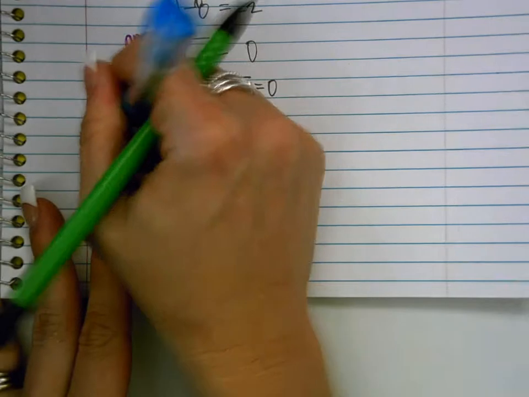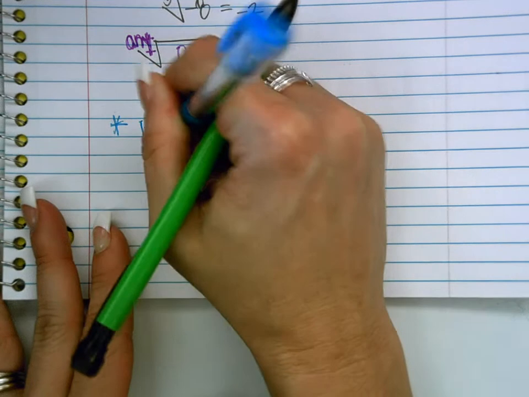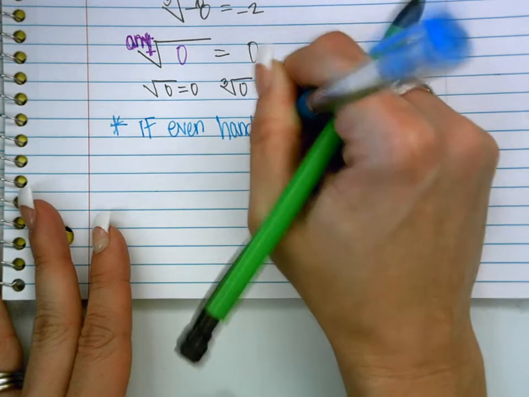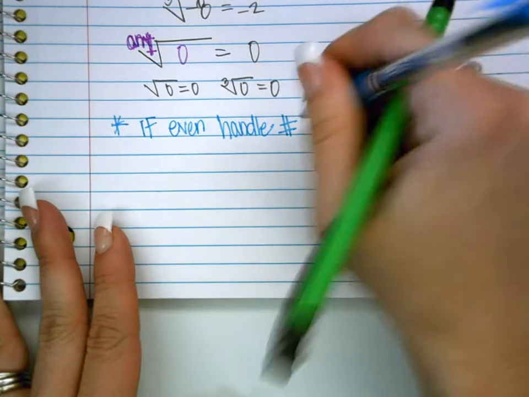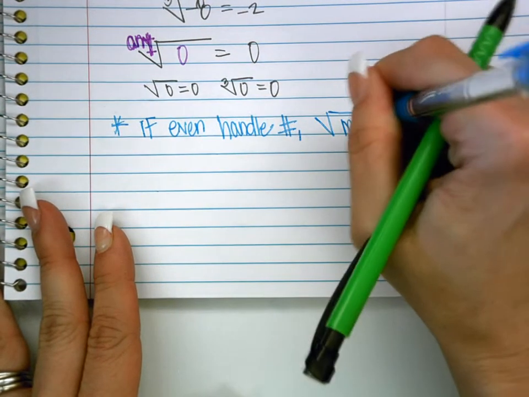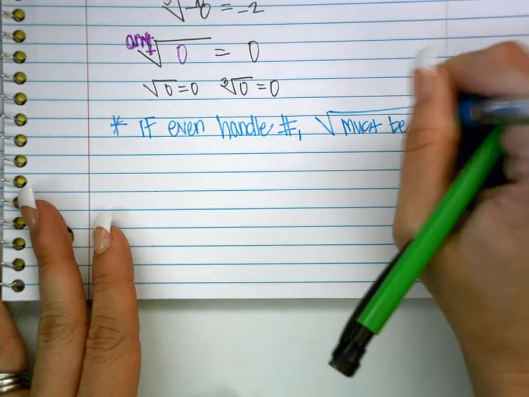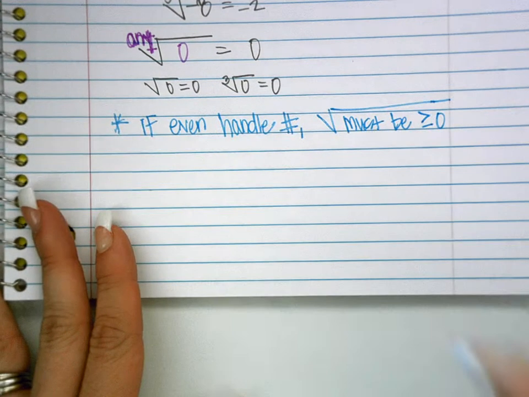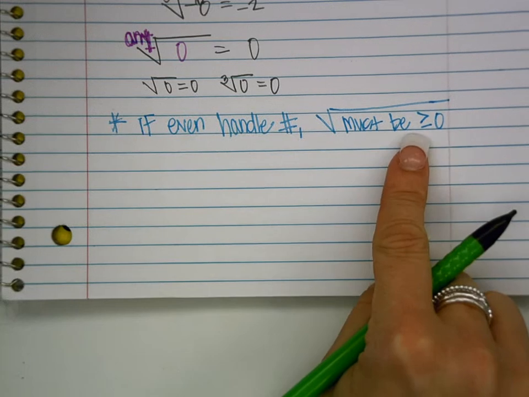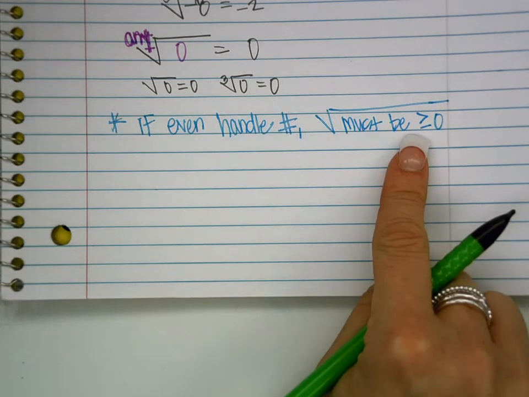The rule that I'd like you to memorize here, the most important thing you need to remember, is if you have an even handle number, whatever is underneath the radical must be greater than or equal to 0 in order for you to be able to simplify this.